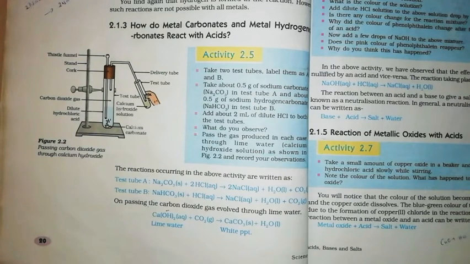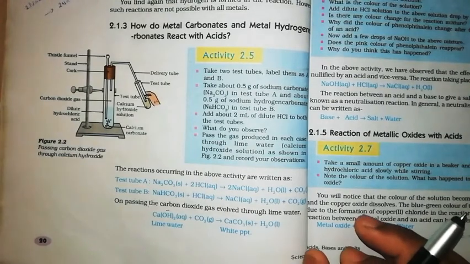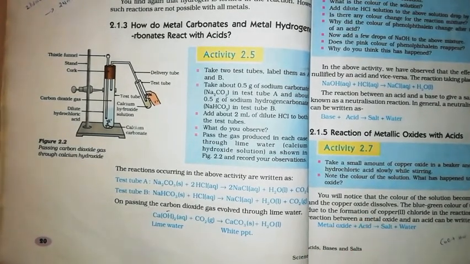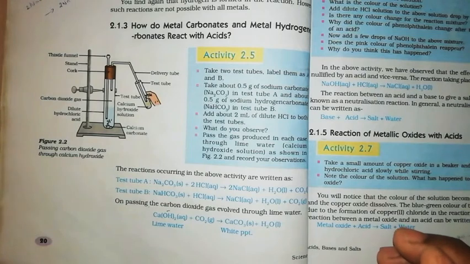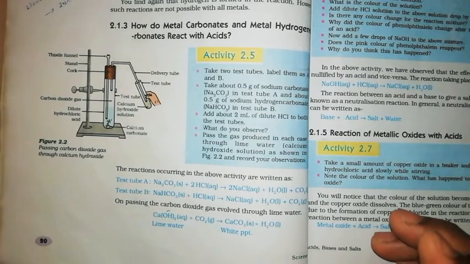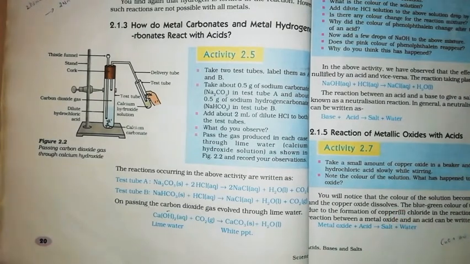You are going to get lots of effervescence. You have to note down this term that I'm telling you now. Effervescence means that there is a gas coming out, bubbling out like anything. Like fizzing out. That is effervescence.